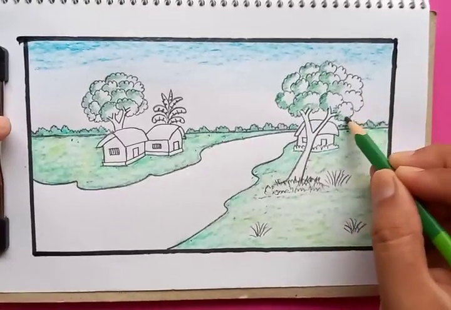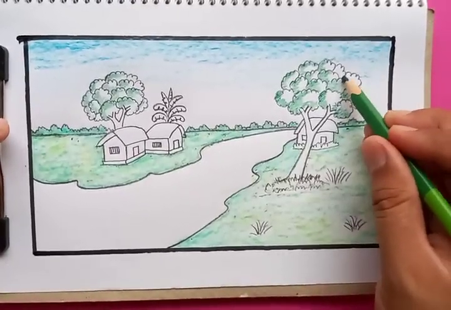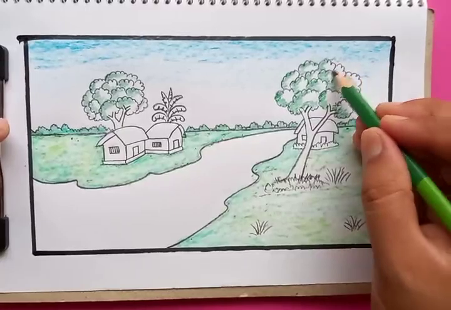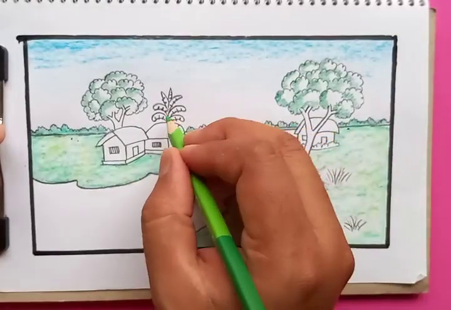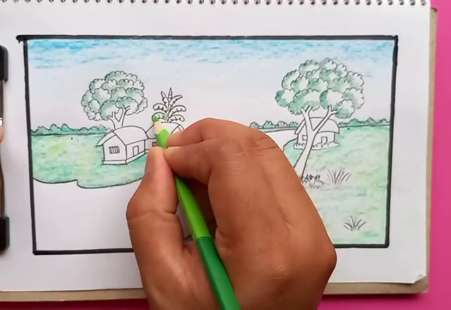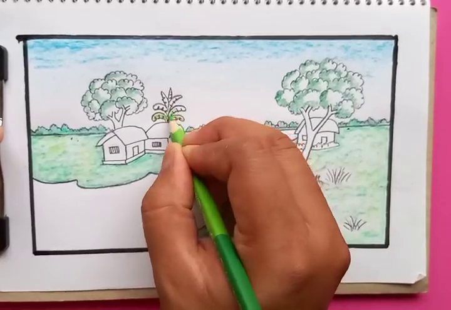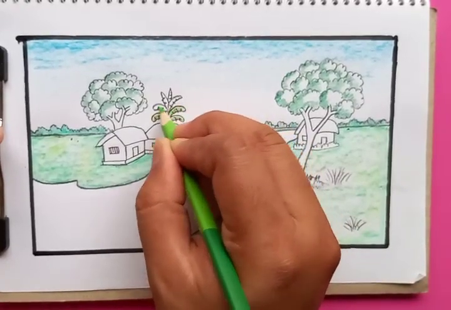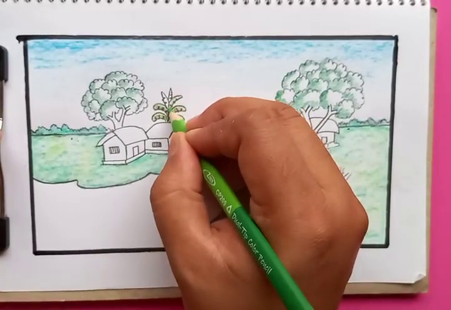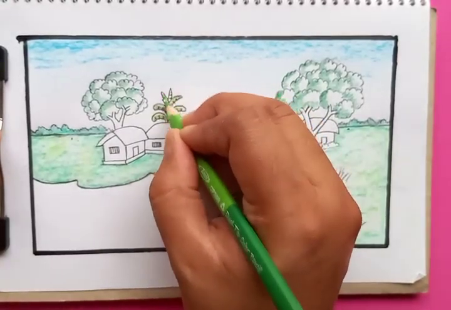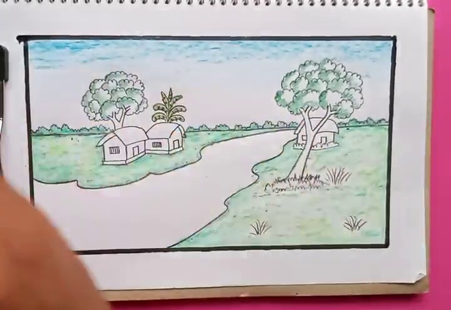And a little darker in the bottom, you can see here. So the brighter color, right. And the banana tree, you can see it's very small. Putting the green color, the light green. All right, the light green color is done.